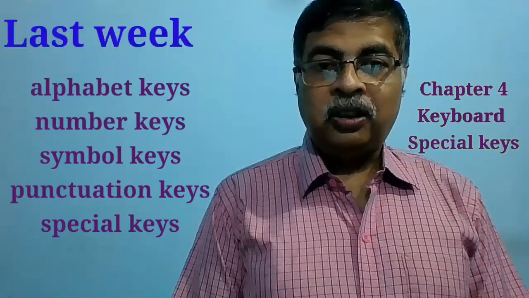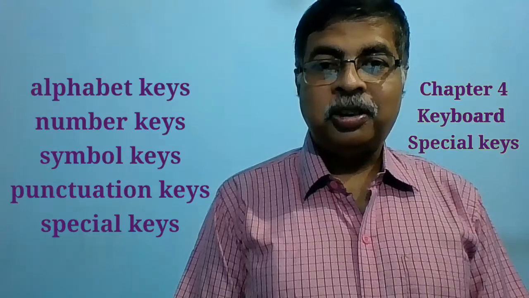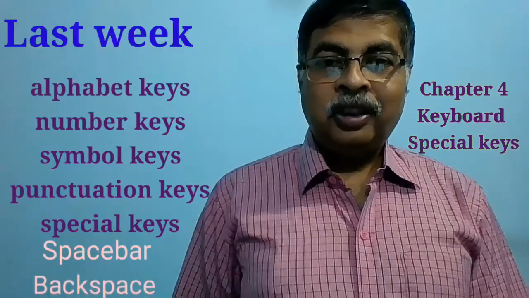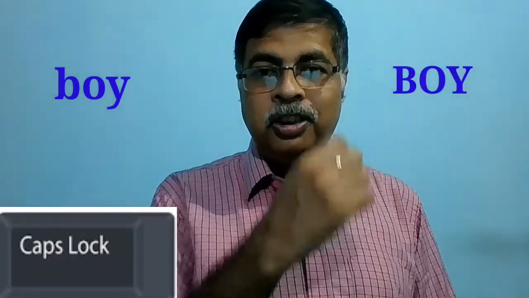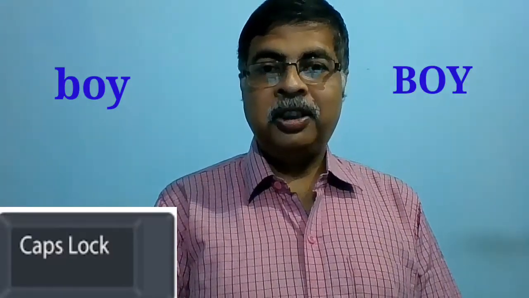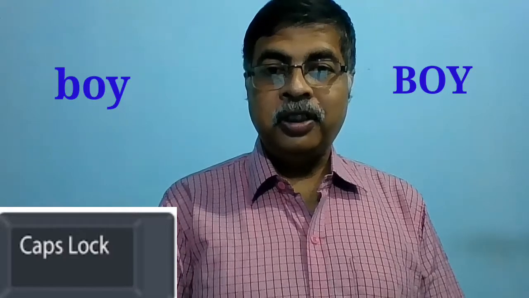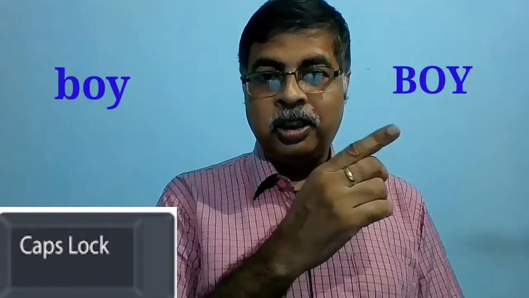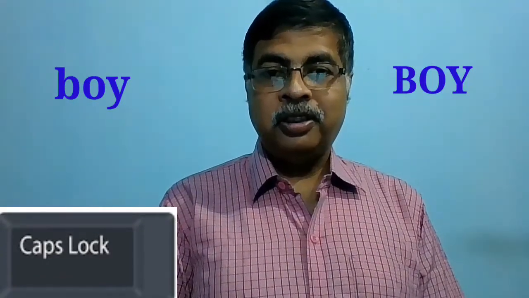Last week I had talked about two special keys, space bar and backspace. Today I will talk about some more special keys. What is this? It is the word boy. And what is this? This is again the word boy. So what is the difference? This word is in small letters. This word is in capital letters.